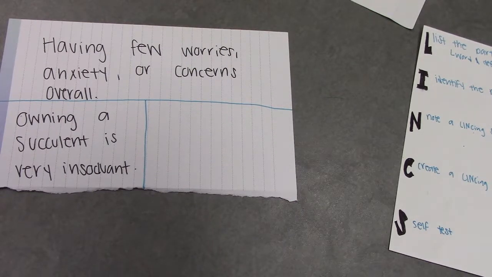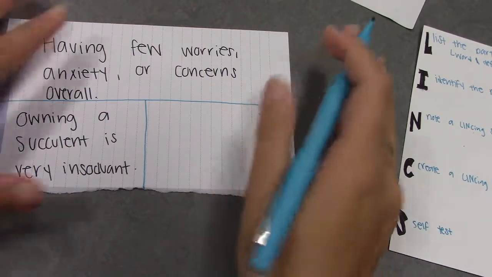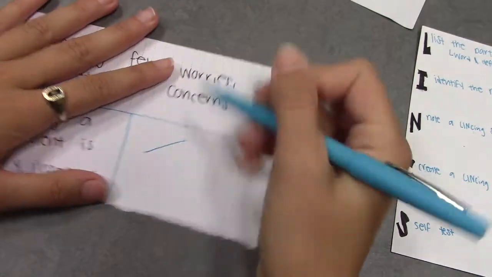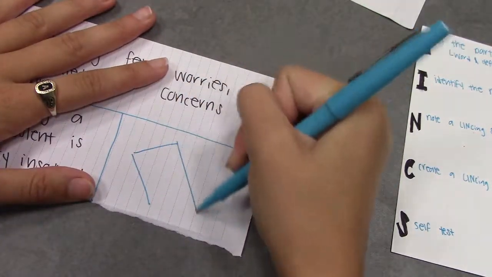So if I'm thinking of our created definition, having few worries, anxiety, or concerns overall, I think of not being worried or being relaxed. Typically, I'm pretty relaxed in the summertime when I don't really have a lot of plans. And I love to go to the swimming pool. So I'm going to draw a swimming pool.